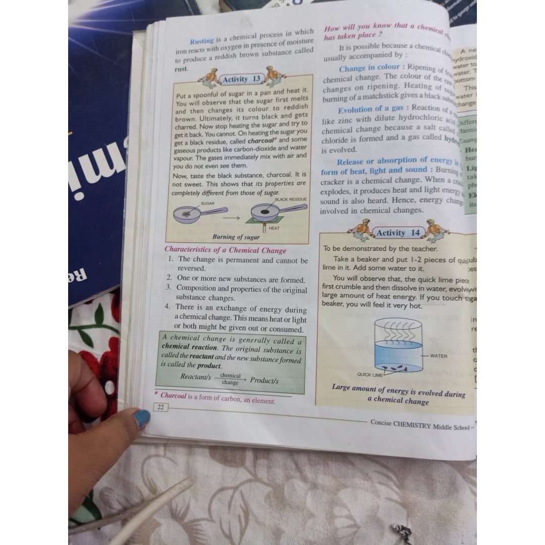Now how will you know that a chemical change has taken place? When there are changes in their properties. So, what are those properties? Change in color. The color can change, as you can see in the ripening of fruits. Evolution of gas. Some gases are evolved. And release or absorption of energy in the form of heat, light, or sound. Example, when you burn a cracker, heat and light both are produced, and gases are also evolved.